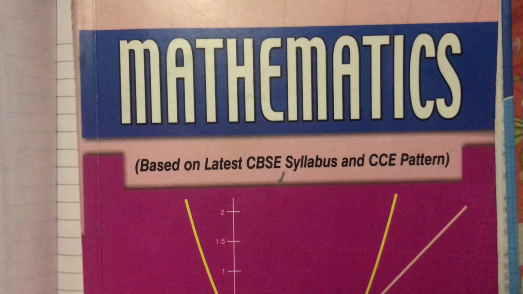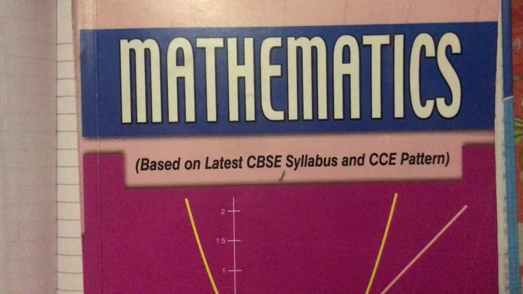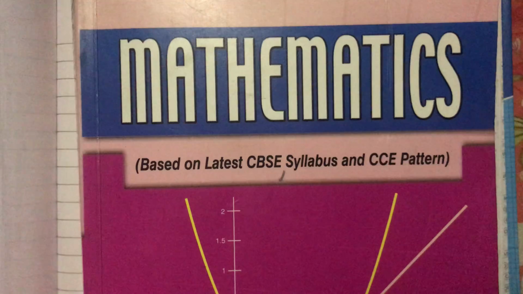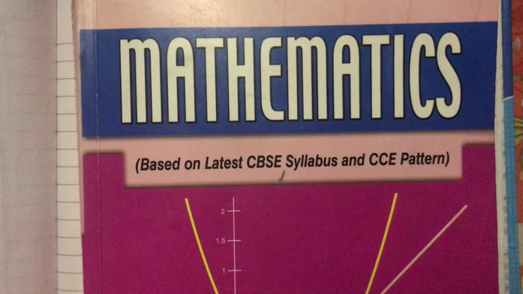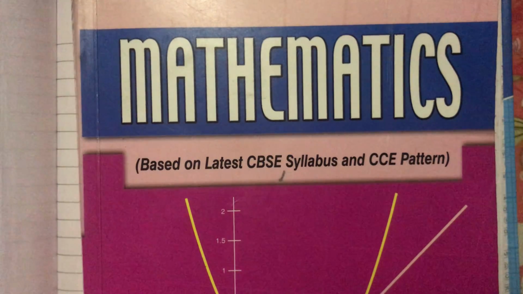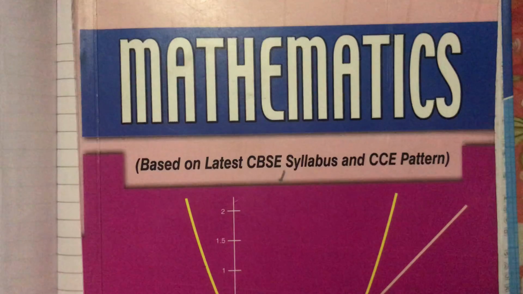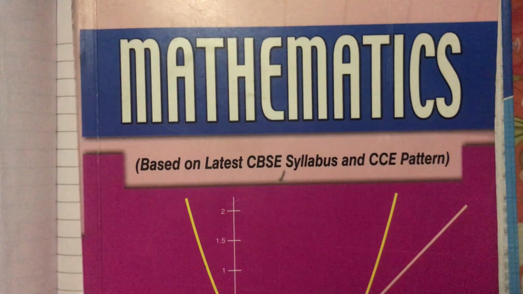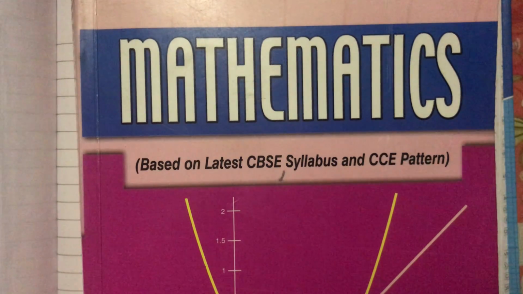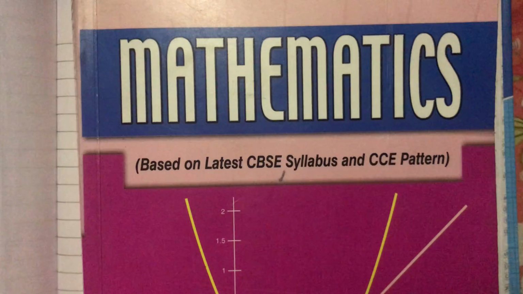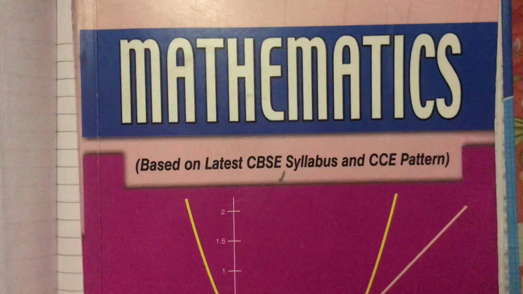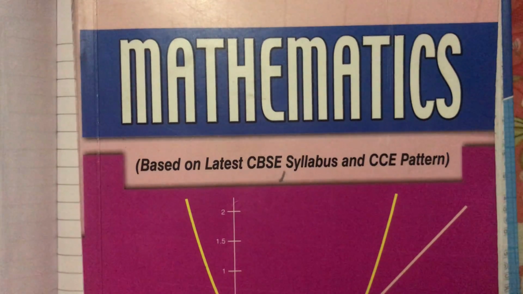conditions for solving pair of linear equations. These conditions will help us beforehand, before applying this algebraic method. Or we can say, if I know the condition, then it will be easy for us to solve any pair of linear equations in two variables algebraically. So let's see the condition first, and then we will go for the algebraic method.